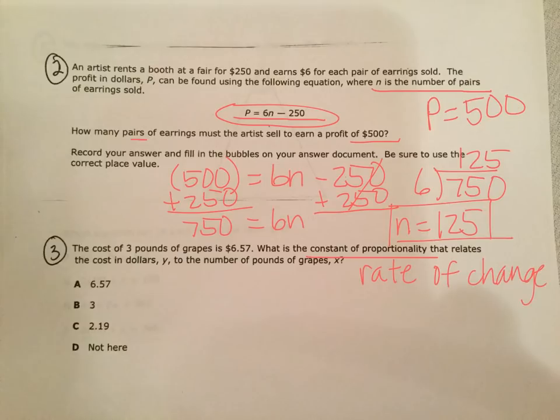Rate of change also means unit rate. So remember when we talked about unit rate, we really want to know, well, how much for 1? So you could set up your proportion where X is grapes and Y is dollars.